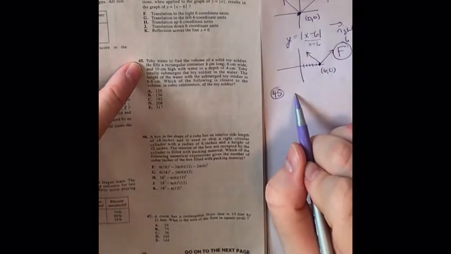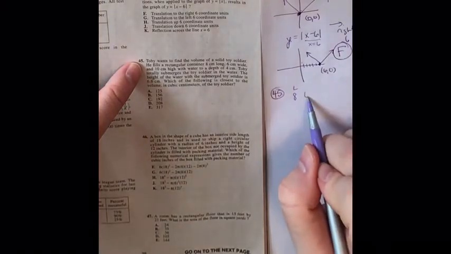45. Toby wants to find the volume of a solid toy soldier. He fills a rectangular container 8 centimeters long, 6 centimeters wide, and 10 centimeters high with water to a depth of 4 centimeters. Toby totally submerges the toy soldier in the water. The height of the water in the submerged toy soldier is 6.6 centimeters. Which of the following is closest to the volume in cubic centimeters of the toy soldier?